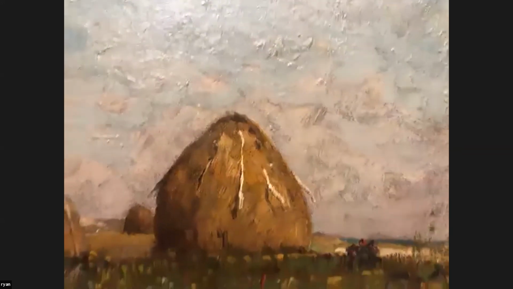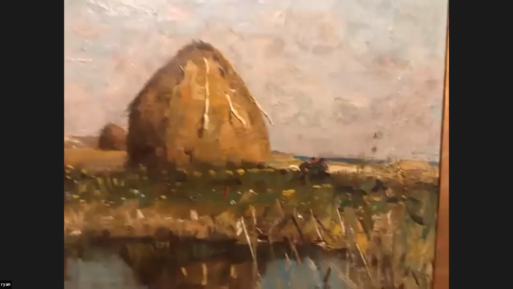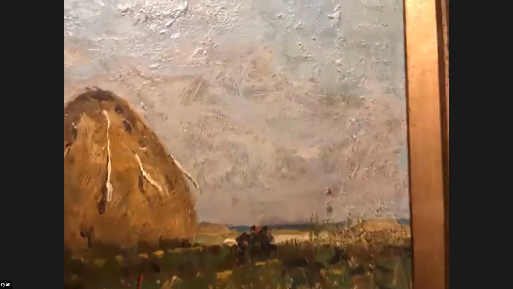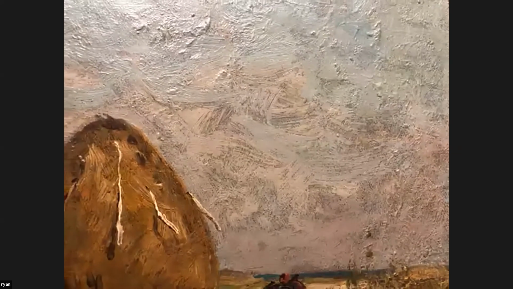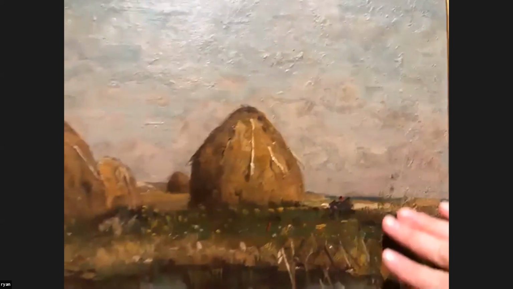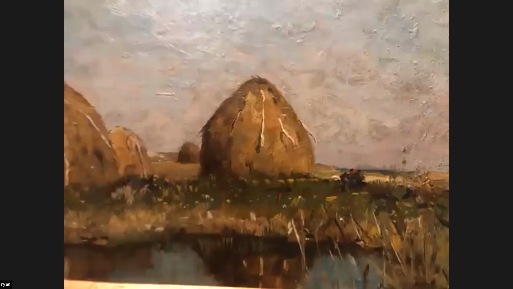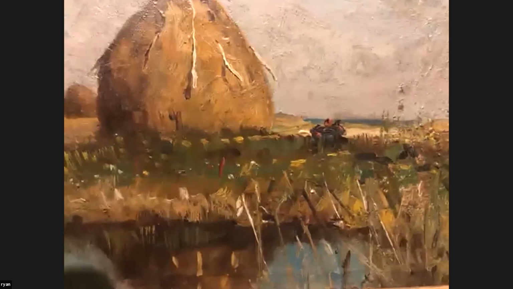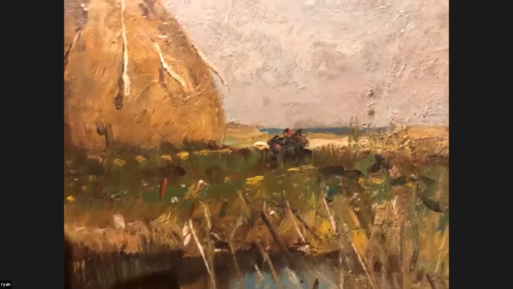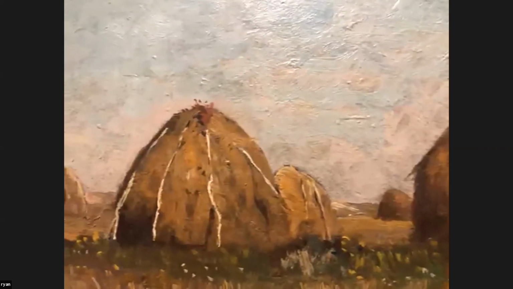And it looks like almost an early morning with the clouds coming up and the mist coming up off the ground. And yet from far away, it clearly looks like haystacks with someone in the field. But when you go closer, the haystacks and the figures just disappear into brush strokes. And as we go on, we'll see paintings where this is much more exaggerated than it is here.